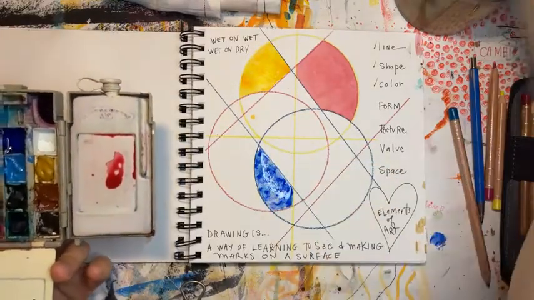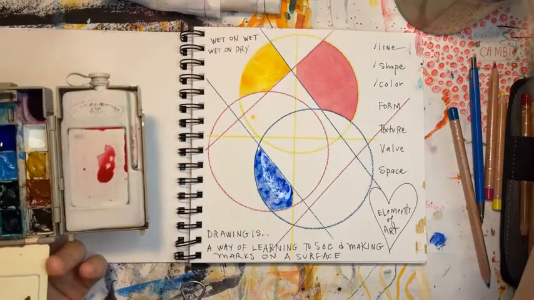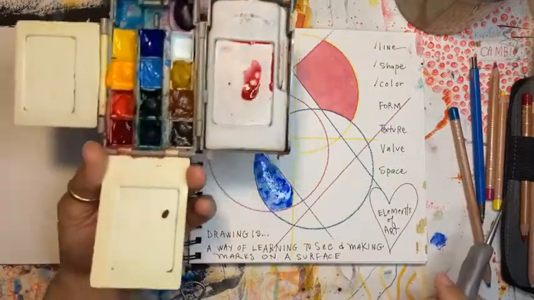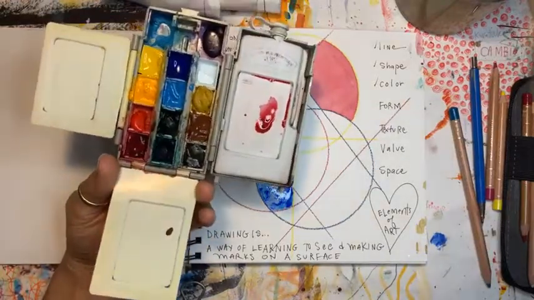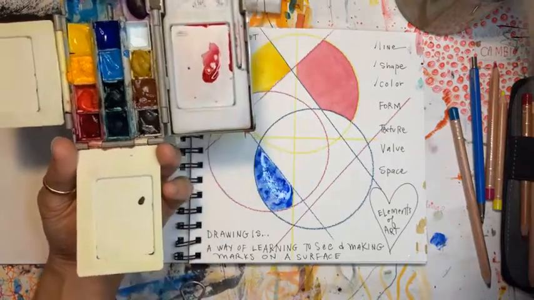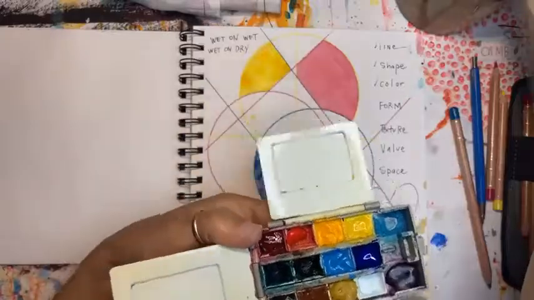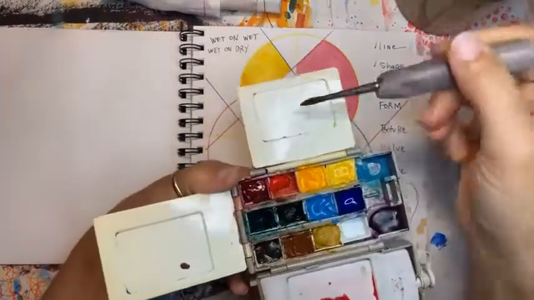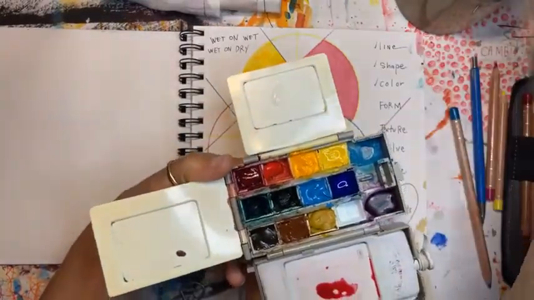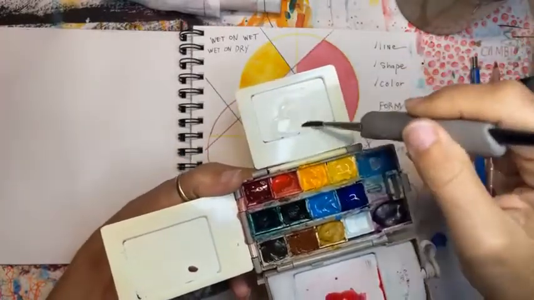Okay. And let's try wet on dry again. So now we're going to mix a color. We're going to take two colors together and mix a third one. Okay, so let's do orange. So you're going to take a little bit of water, and again, this is called prepping a color, or I refer to it as prepping a color.